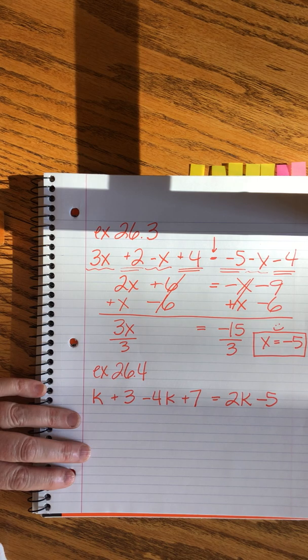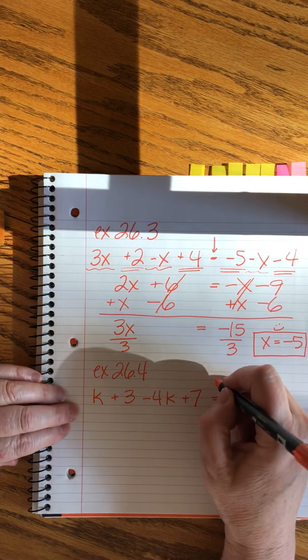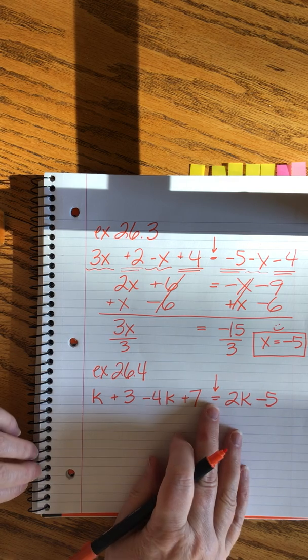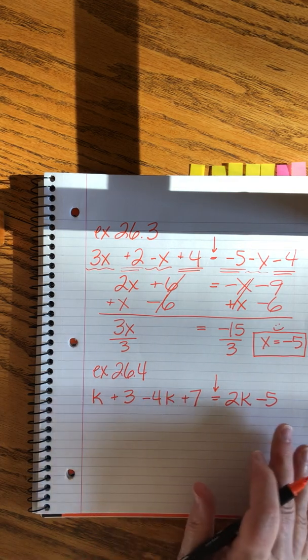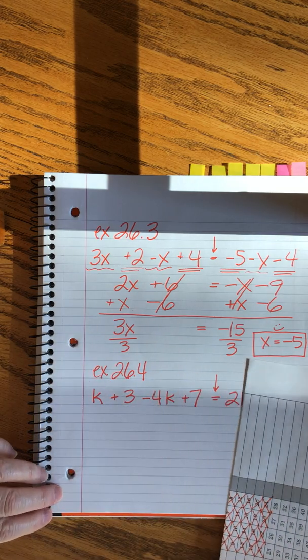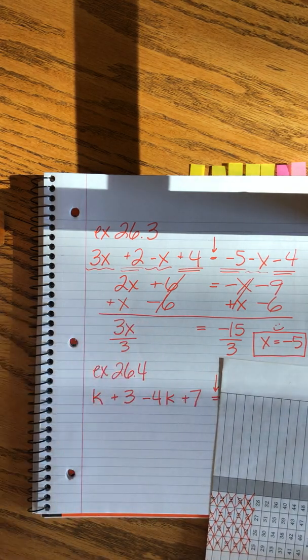All right, so first we add like terms, and in adding like terms, we stay within the side of the equal sign, right? I always pay attention to this when I'm adding like terms because I have to ignore, here I'll use my check sheet. I have to ignore everything on the other side, right? I'm only looking at this.